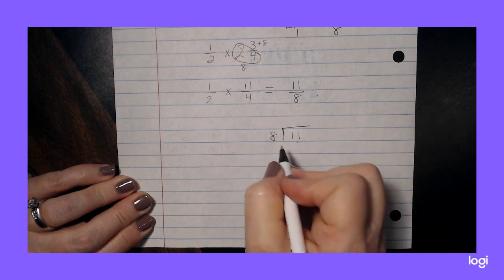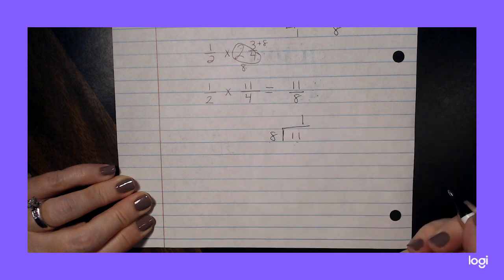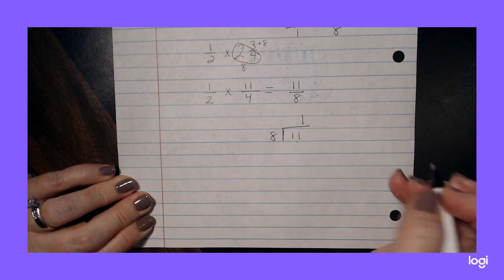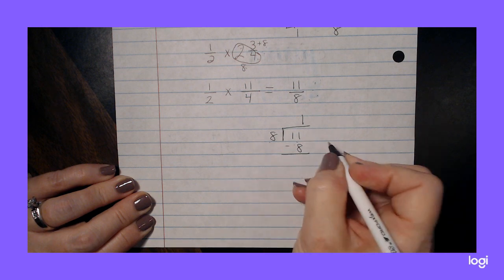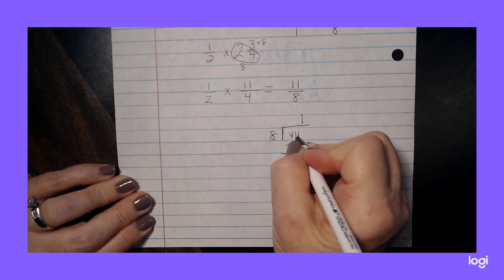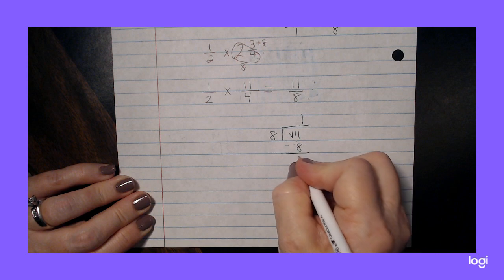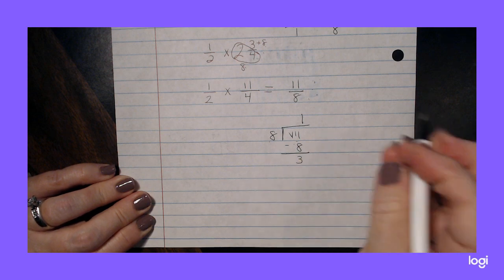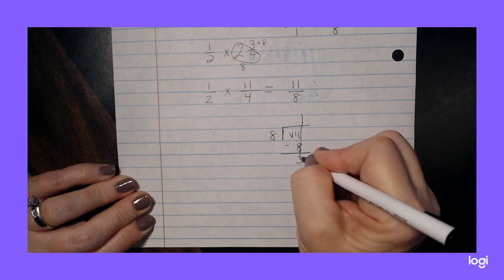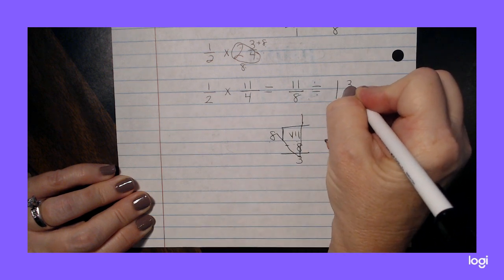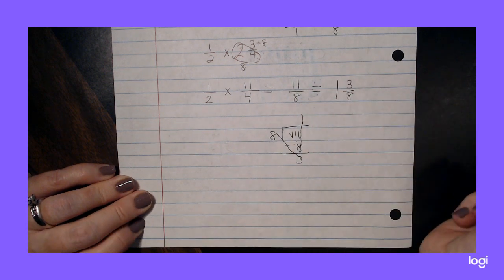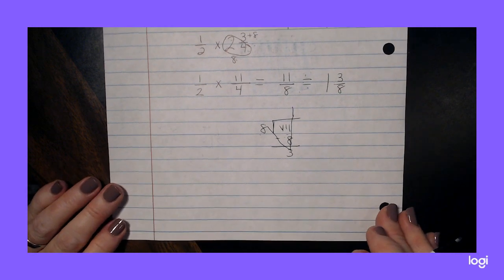8 goes into 11 one time. I'm going to subtract 1 minus 8. I can't do that. I'm going to borrow. I have 3. My answer is 1 and 3/8. So I would write here, it equals 1 and 3/8. Okay, so we're combining a lot of skills from last week.